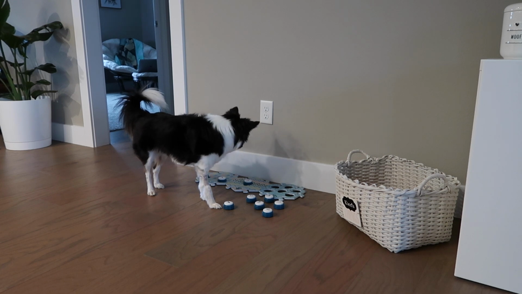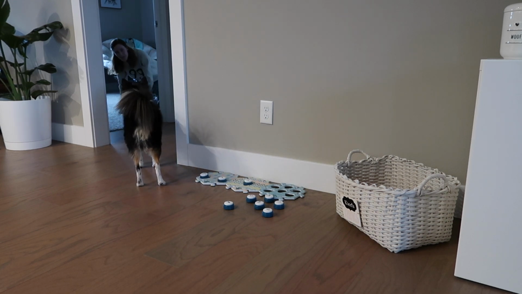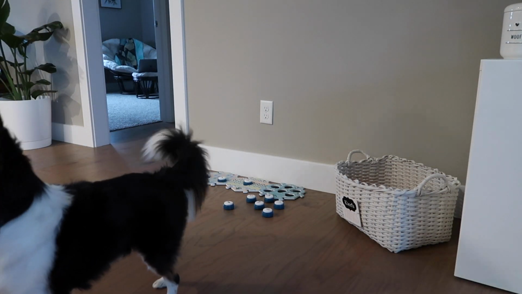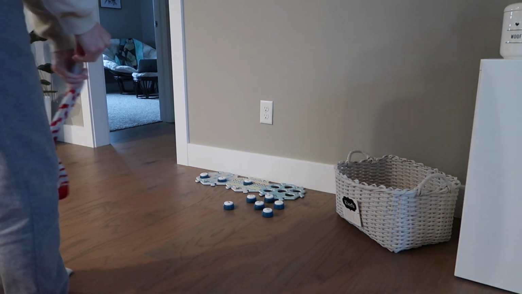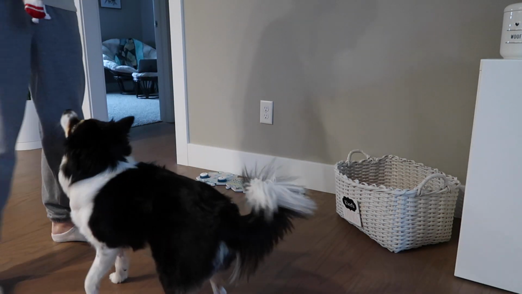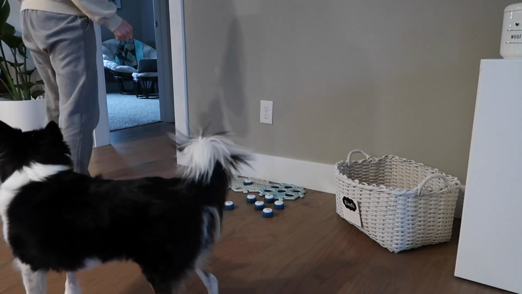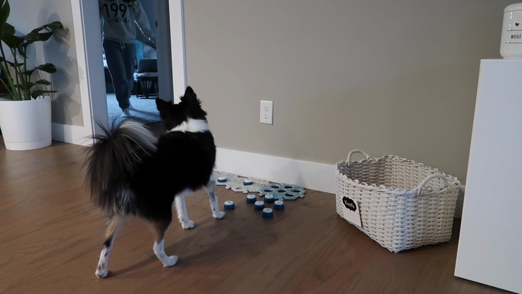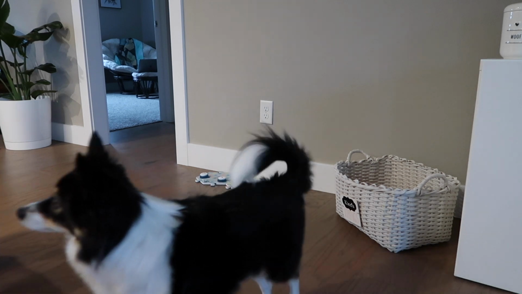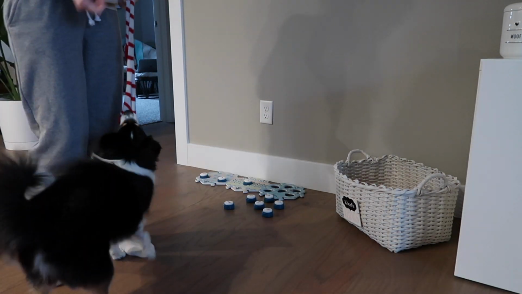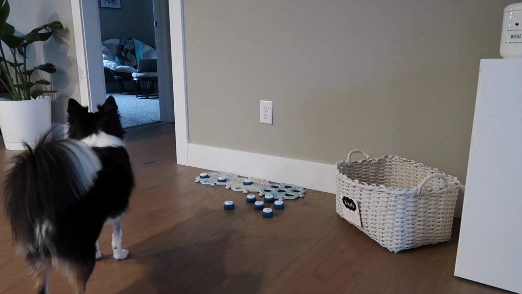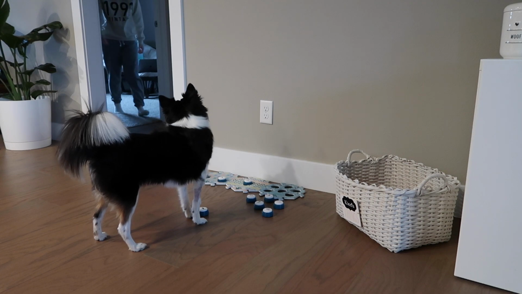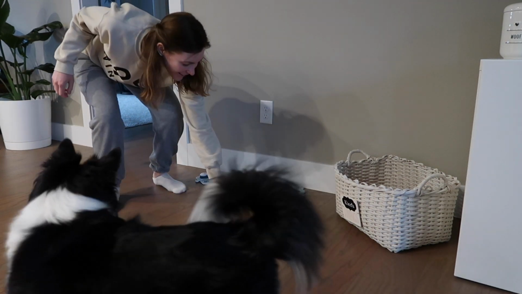Sock. A sock? You want your sock back? Over here. Drop it. All done. Sock. Sock? A sock? Okay, come here. Drop it. Drop it. Sock. Sock again.